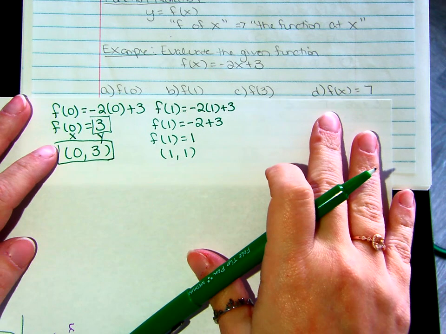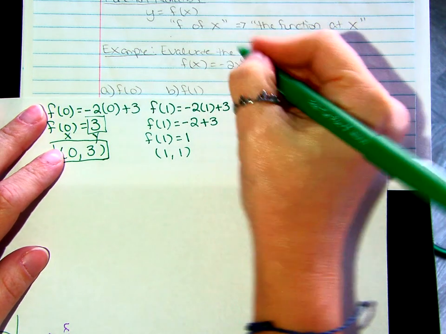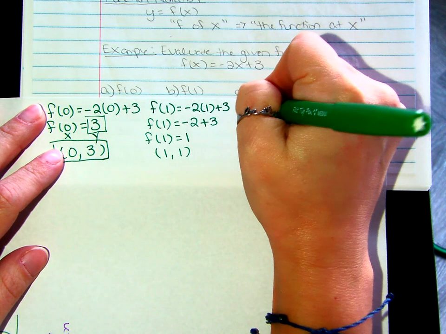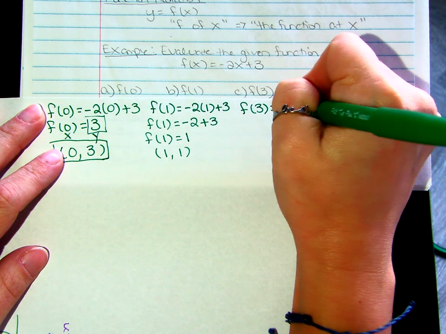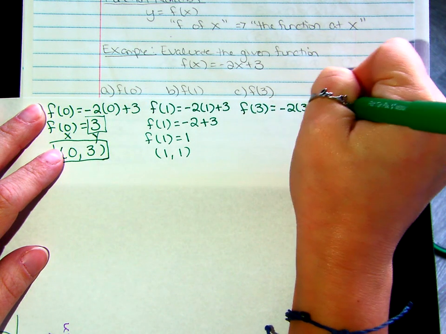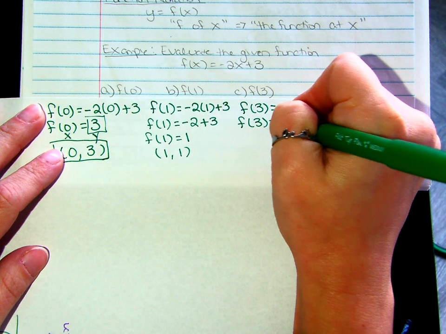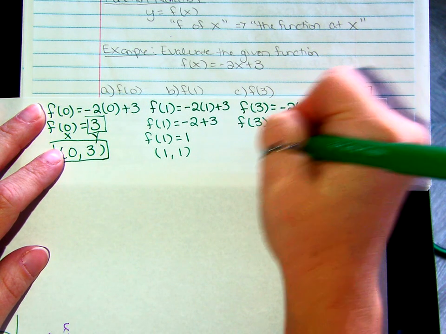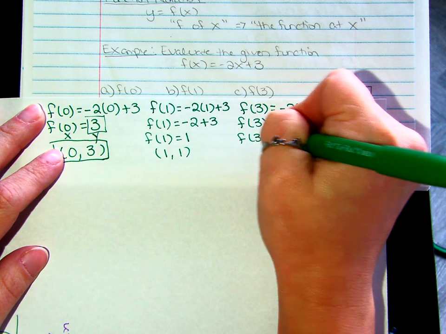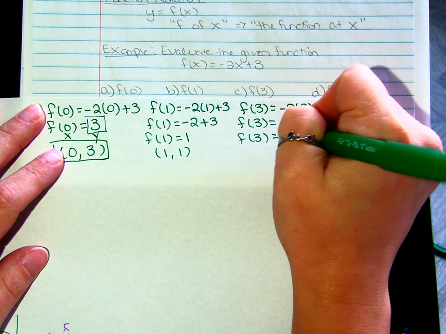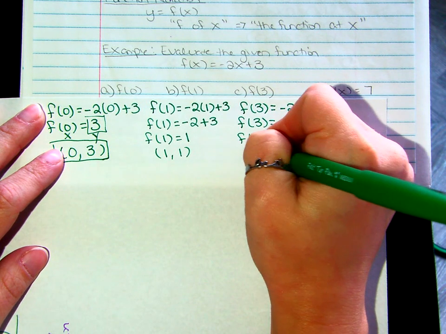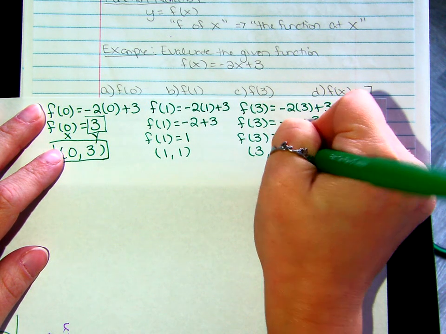Nothing changes at all when we do f of 3, except we're plugging in 3. Negative 2 times 3 plus 3. Negative 2 times 3 is a negative 6. Negative 6 plus 3 would give me a negative 3. So my ordered pair in this case would be (3, -3).